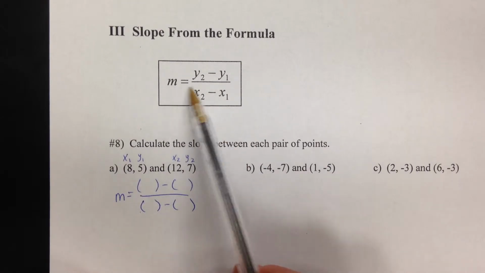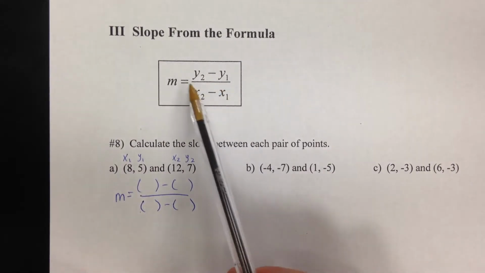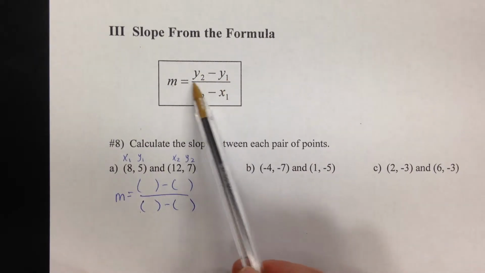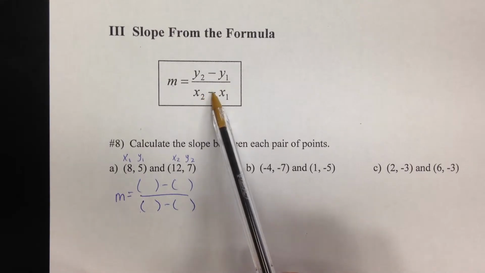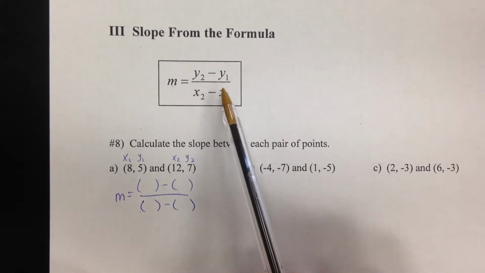Now you can actually sing the slope formula to the tune Row Row Your Boat. M equals y sub 2 minus y sub 1 all over x sub 2 minus x sub 1. And you can sing that. That's a nice way to remember it.